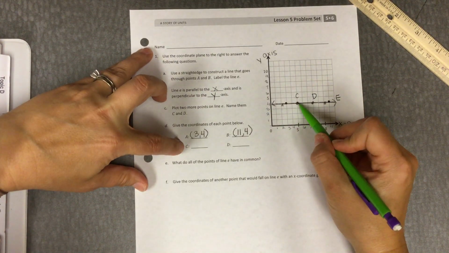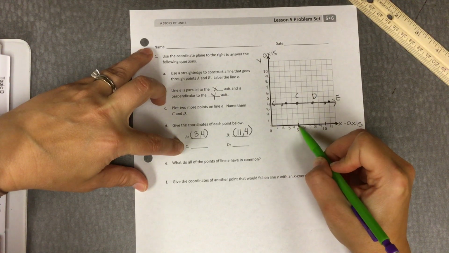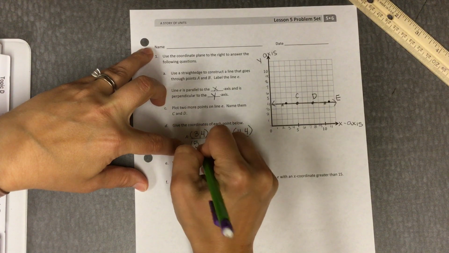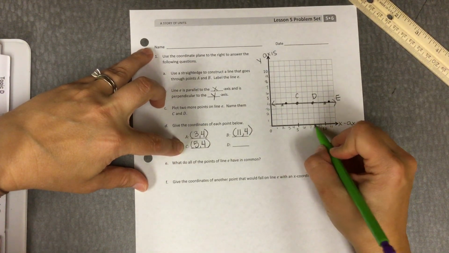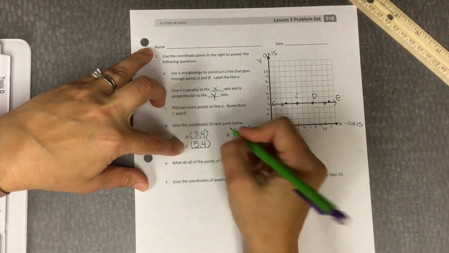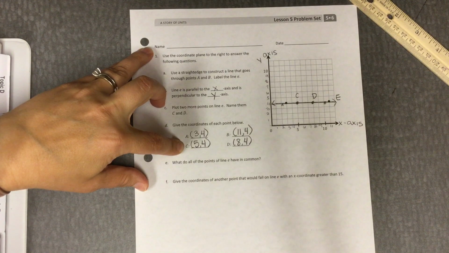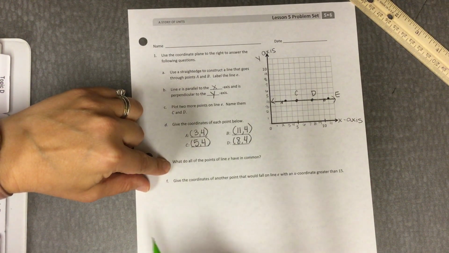I'm going to find C and I'm going to go over 5. So on my x, I'm going to go over 5 and then I'm going to jump up to 4. And then for D, I'm going to go over 8 and I'm going to go up 4. Okay, so I've labeled all of them.